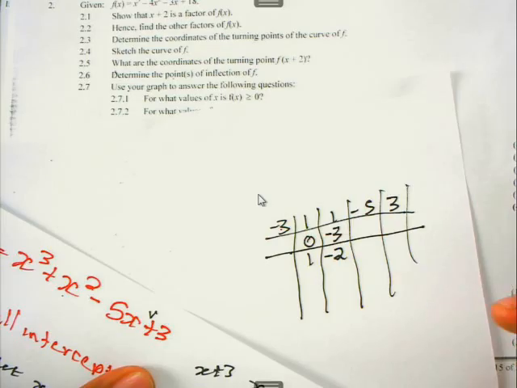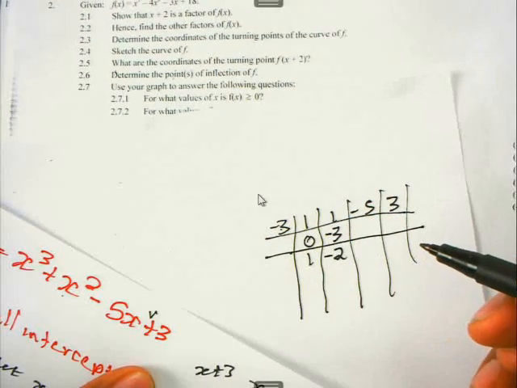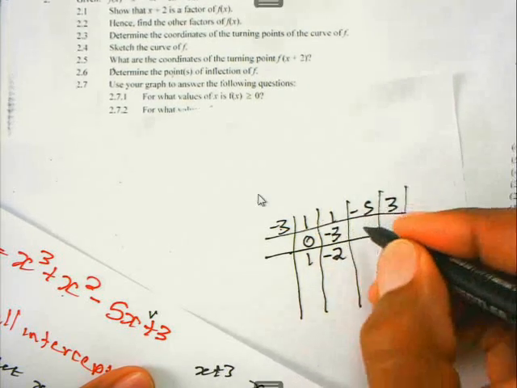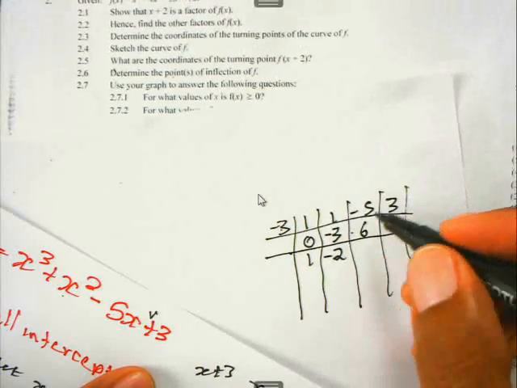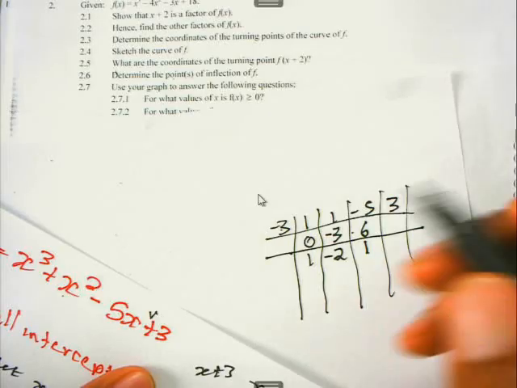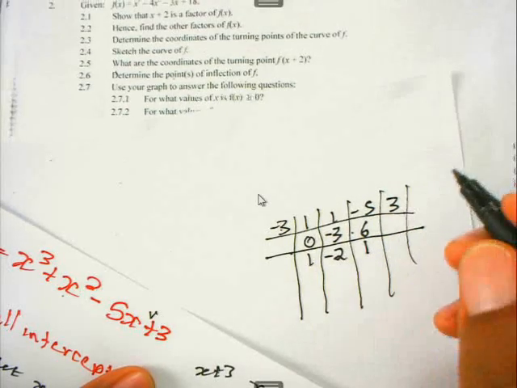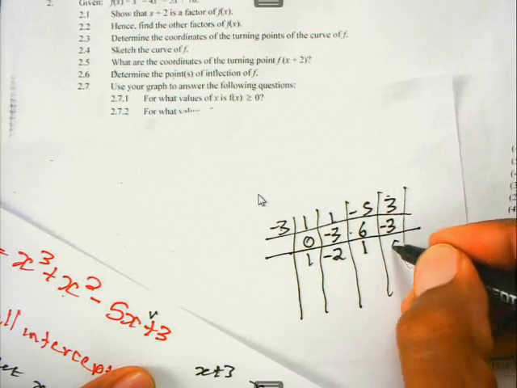And then minus 2 multiplied by minus 3 will give me a positive 6. That's great. And now from this one, minus 5 plus 6 will give me a positive 1. Good. And now minus 3 multiplied by a positive 1 is minus 3. 3 minus 3 is 0.